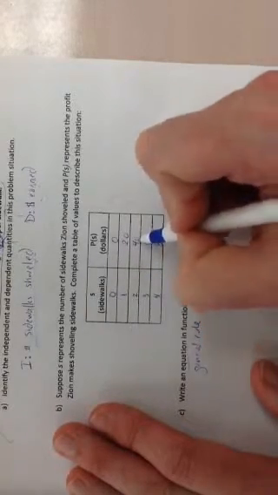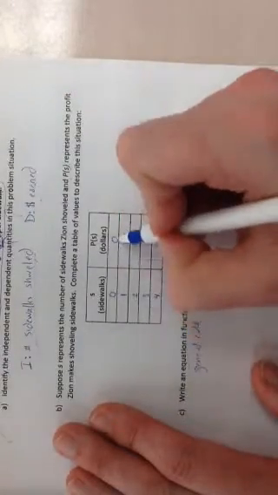Now, C says write an equation in function notation to represent this problem situation. An equation in function notation means we need to come up with a general rule. What were we doing each time to go from here to here? If I want to know how many dollars he's going to make off the sidewalks, all I was doing was multiplying by 20. So 4 times 20 is 80, 3 times 20 is 60, 2 times 20 is 40, 1 times 20 is 20, 0 times 20 is 0.